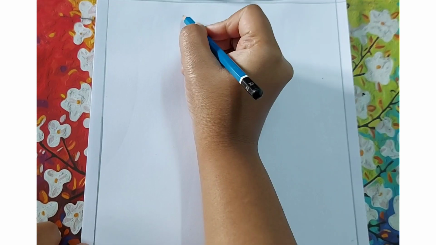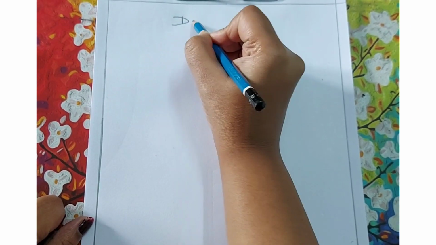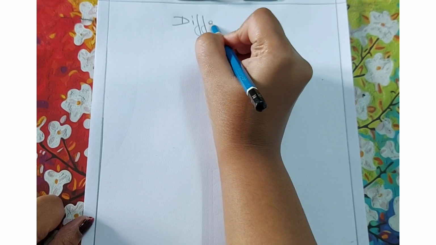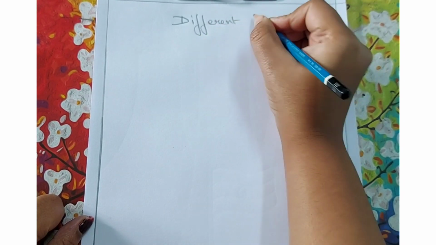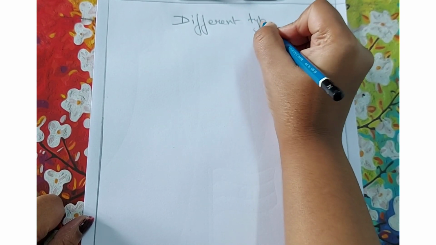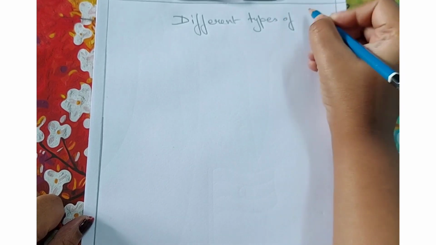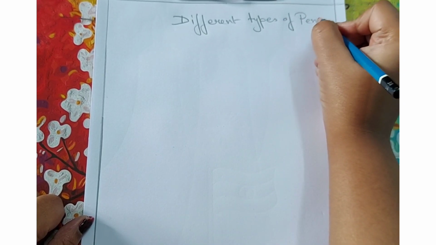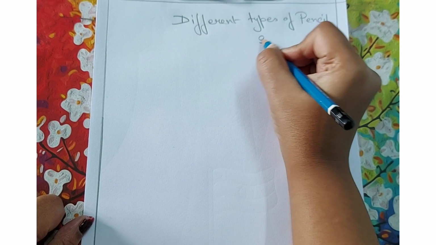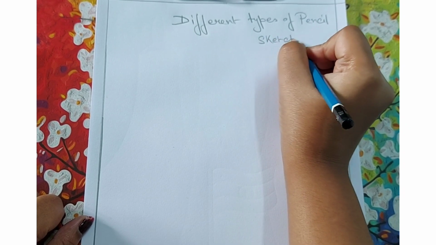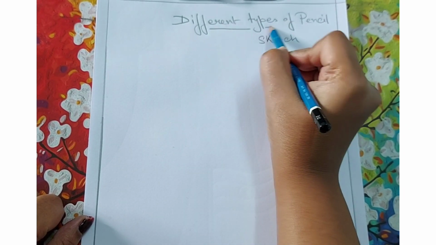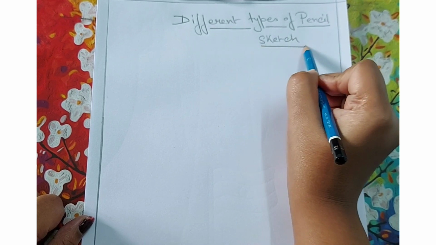Everyone, here in this video, I am going to discuss different types of pencil sketch. Meaning, while making a pencil shading drawing, which types of sketches do we use, I am going to discuss in detail about that in this video. Okay, so let's start with the first type.